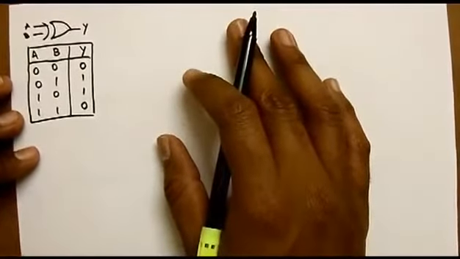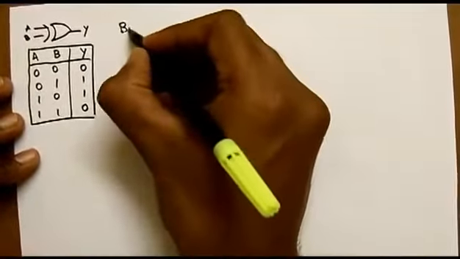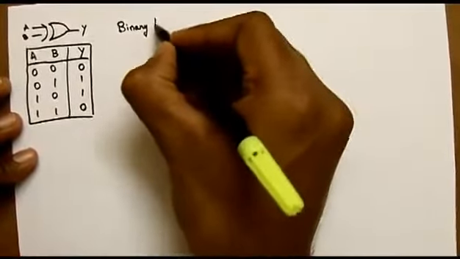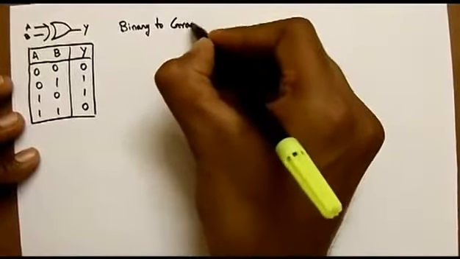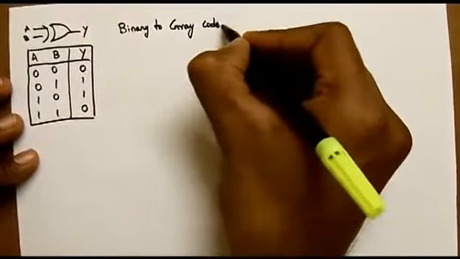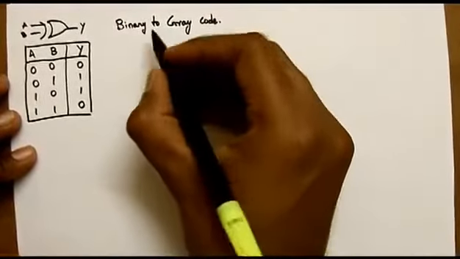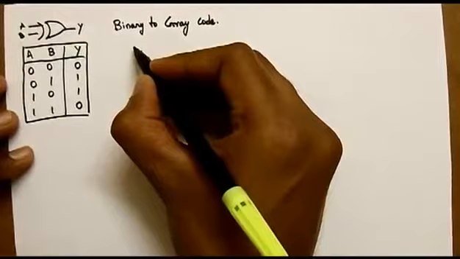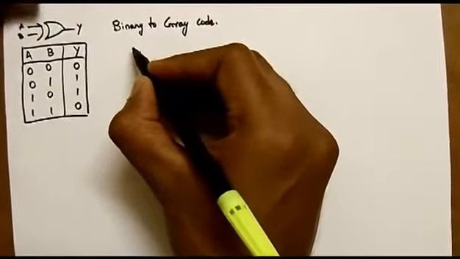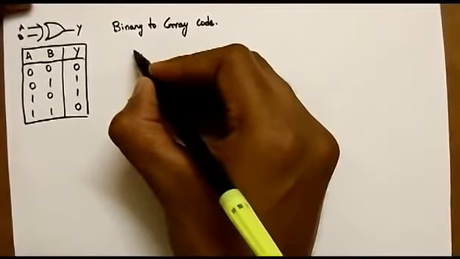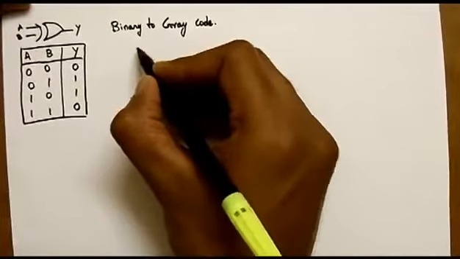So let us see how to convert binary to gray first. For this, there is a small rule. In binary to gray conversion, we do XORing horizontally.